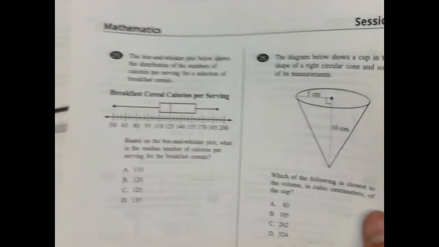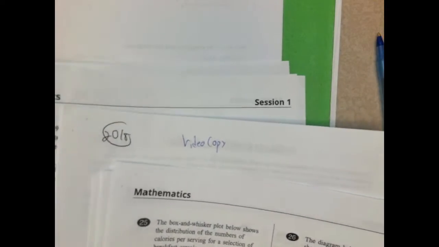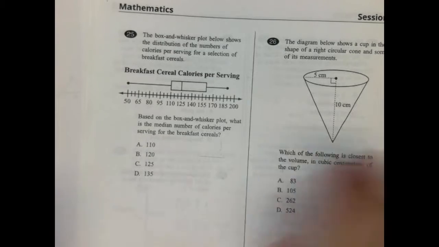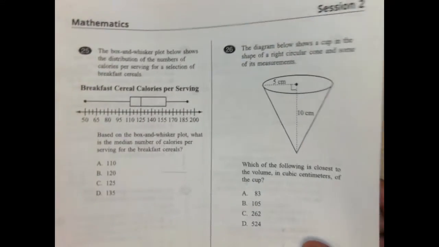That was a previous question. Let's see here. Let's see. Okay. So 25, Box Whisker Plot. Okay, we can do that.